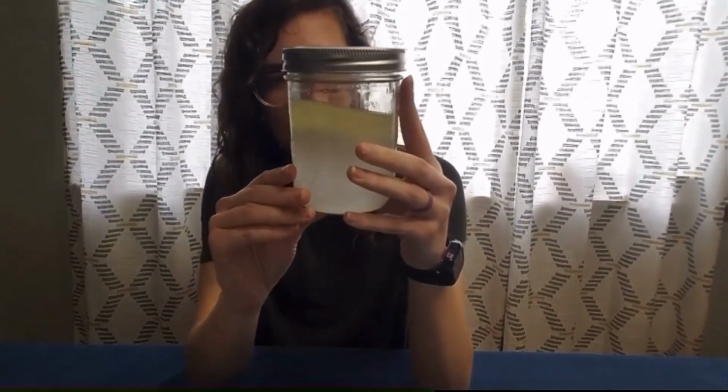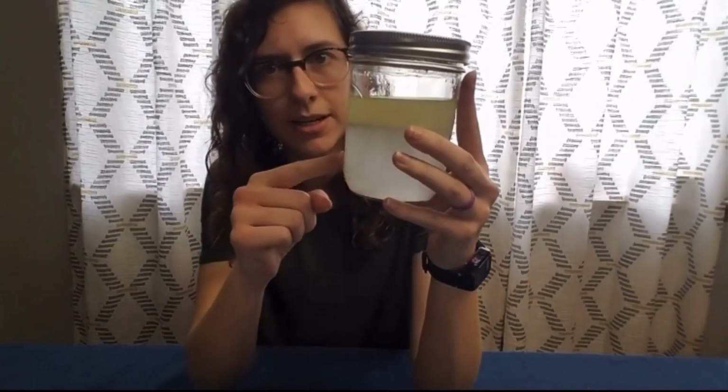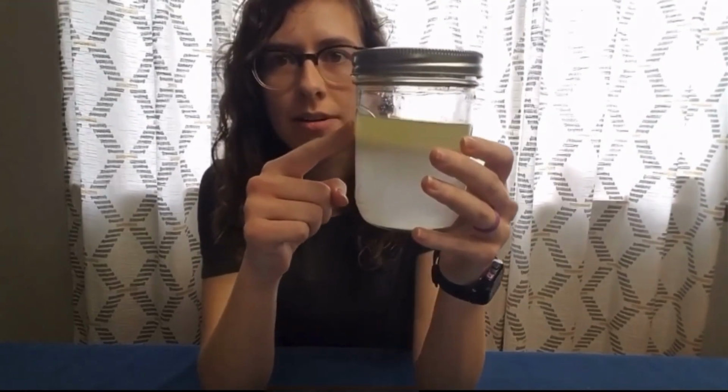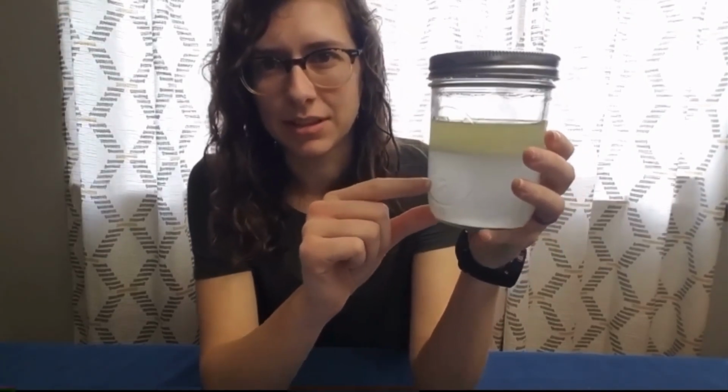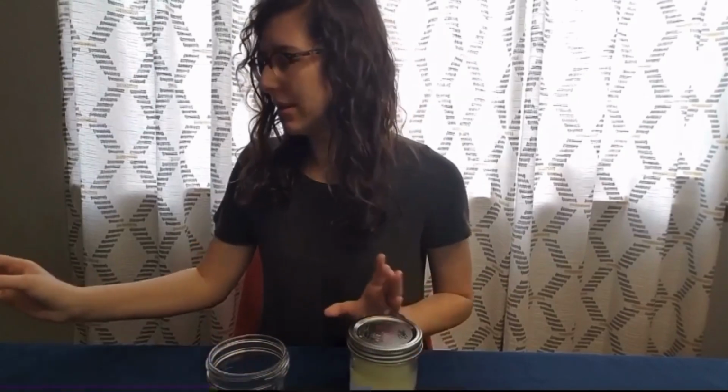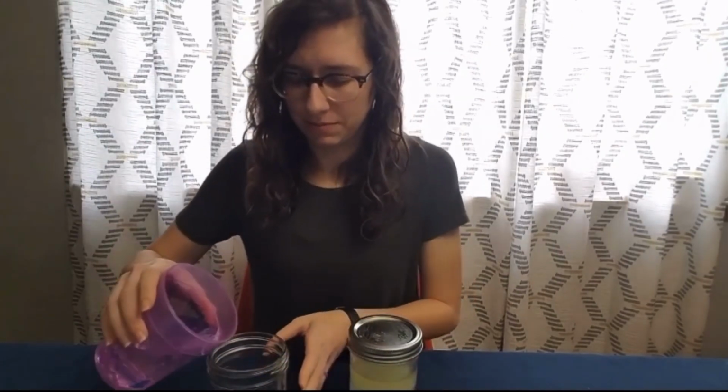And notice how the water always goes back to the bottom and the oil always goes back to the top. That's because water has a higher density than the oil. And density is related to its weight. So it's a little bit like water is heavier than oil. So now we're going to test and see what happens whenever we use detergent.